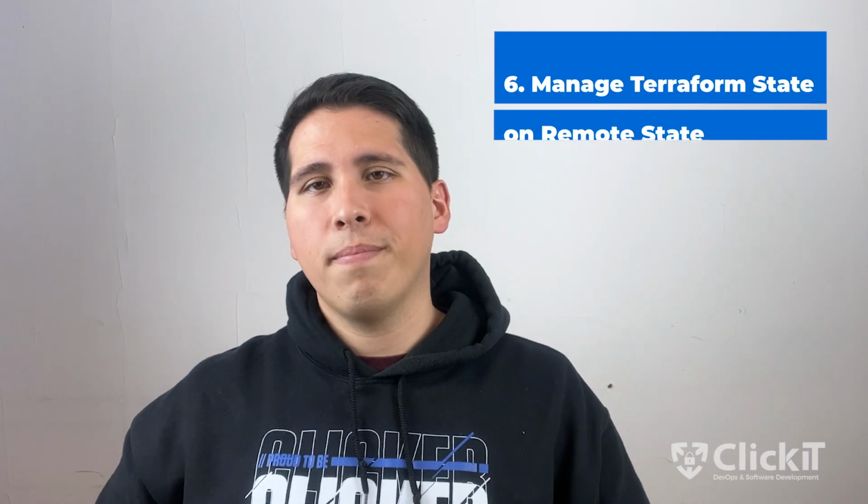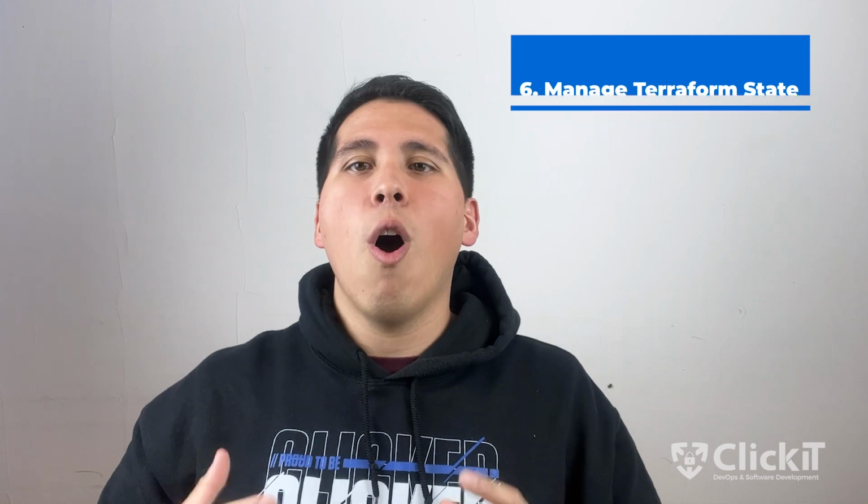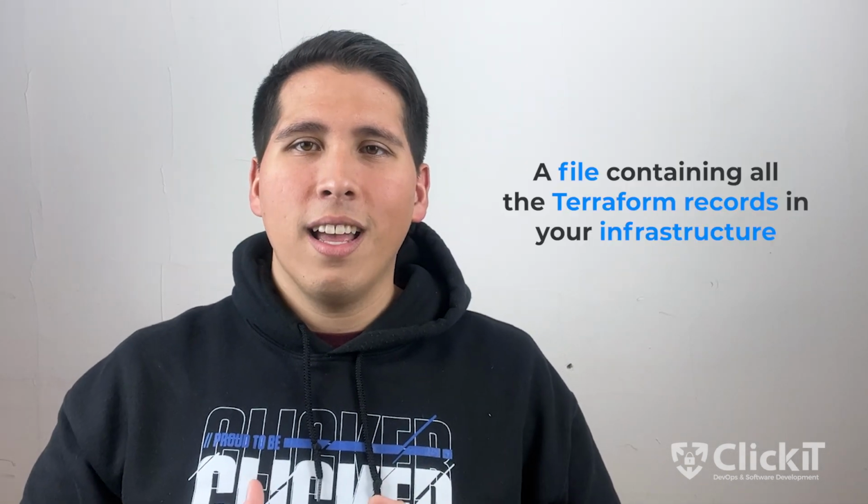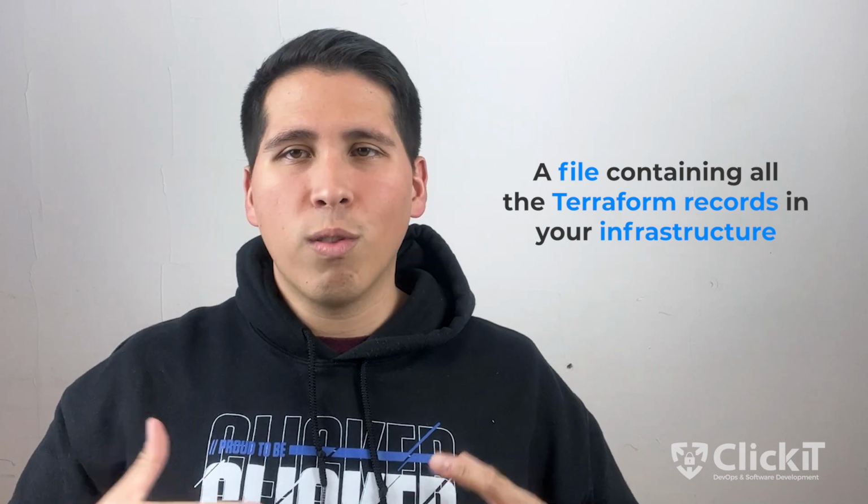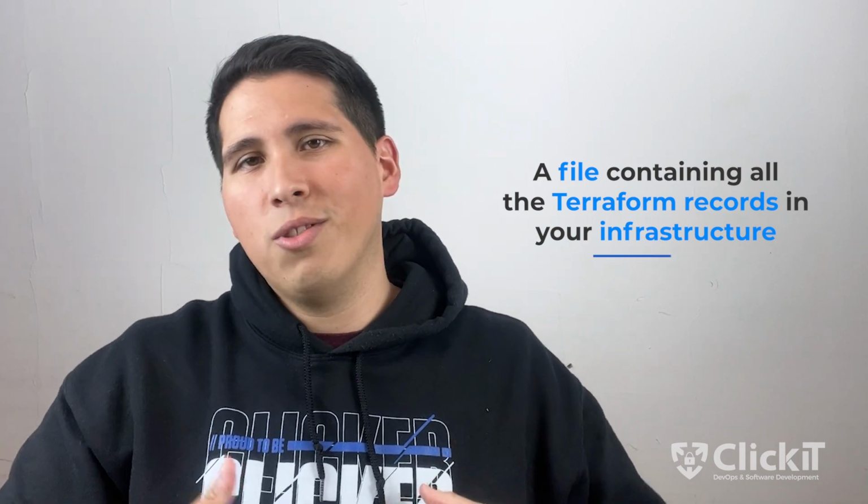For the sixth tip, manage Terraform state on remote state. The Terraform state is a file containing all the Terraform records on your Terraform infrastructure. You can easily see all the resources you created, check their names, check their parameters, and know everything about the information regarding each of your resources.